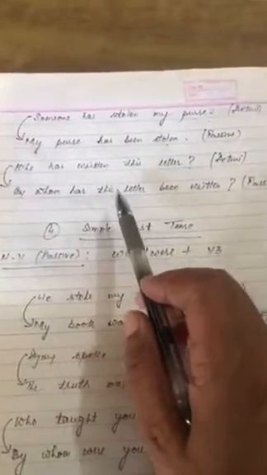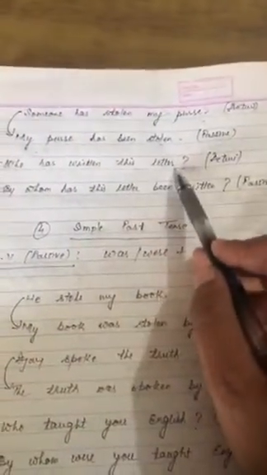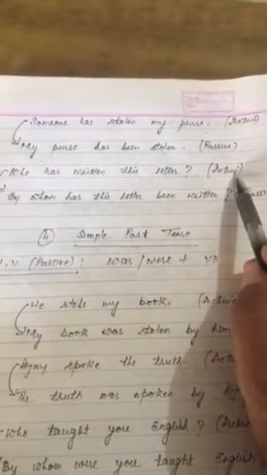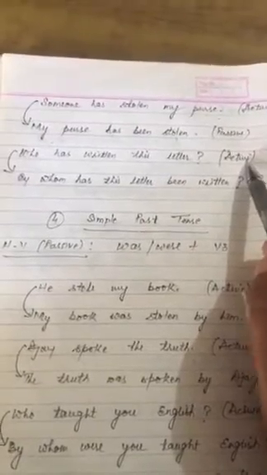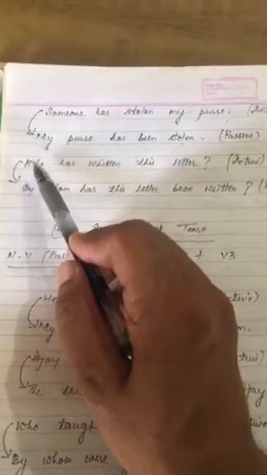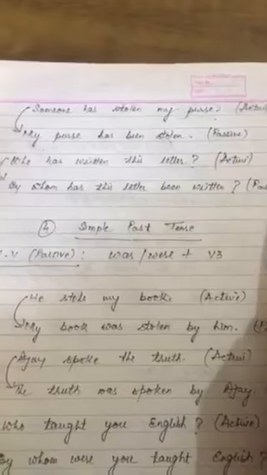Okay, next. Now your next sentence is an interrogative one. See, who has written this letter is in active voice. This is a sentence of active voice, an interrogative one. Now, whenever you find who, you have to change who into by whom while making the passive voice.